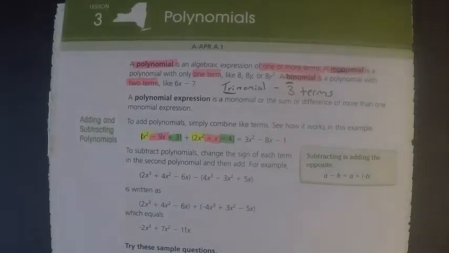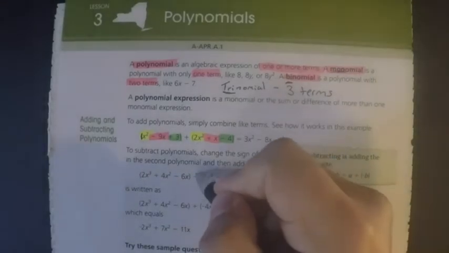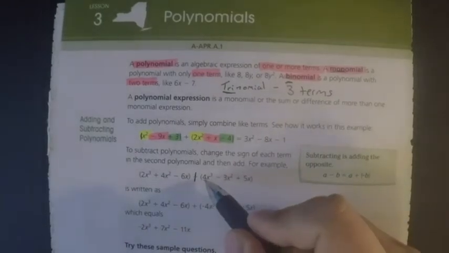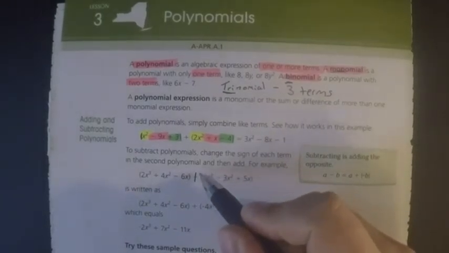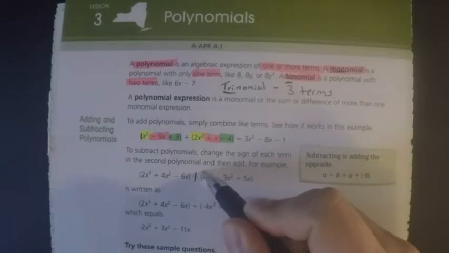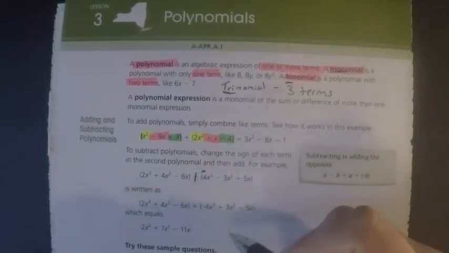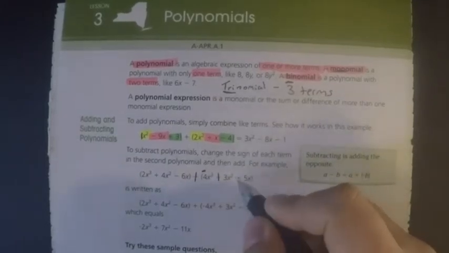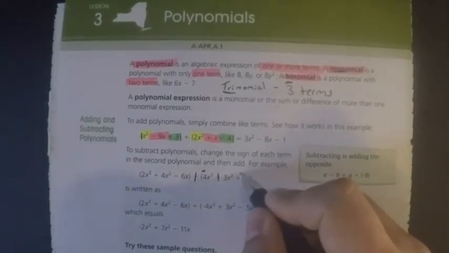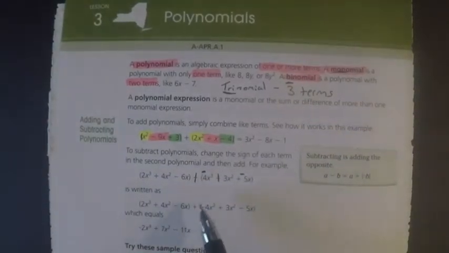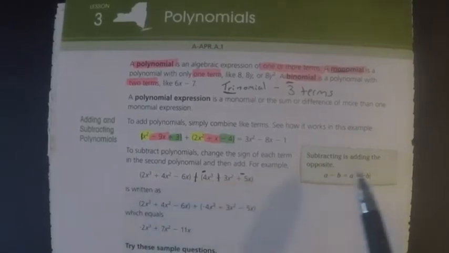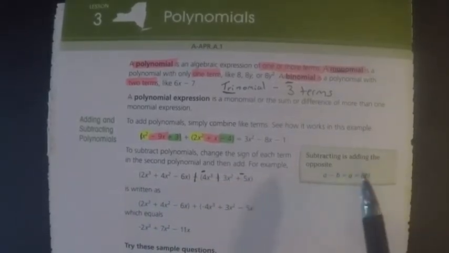So our first step here is to keep the first polynomial the same. Then we change the sign from subtraction to addition here. But then we have to change the sign of each term. So instead of positive 4x cubed, we're going to add the opposite of that, which is negative 4x cubed. Then instead of minus 3x squared, we're going to add 3x squared. Instead of adding 5x, we're going to add the opposite, which is negative 5x. So again, we're changing our subtraction and then changing each term to its opposite, because subtracting is adding the opposite.